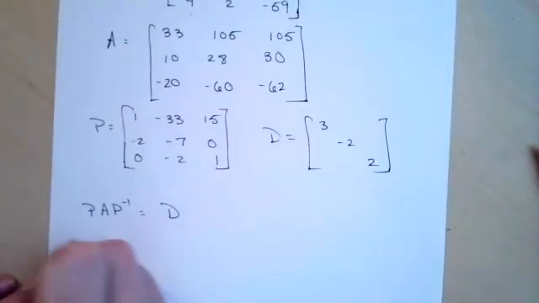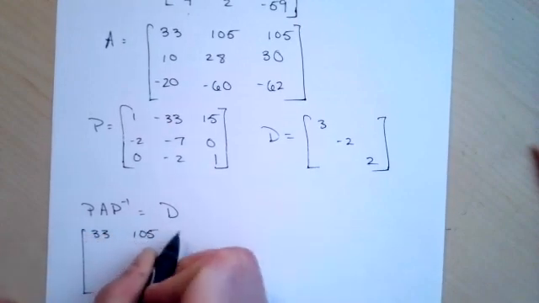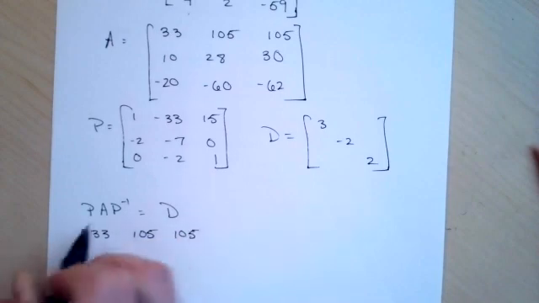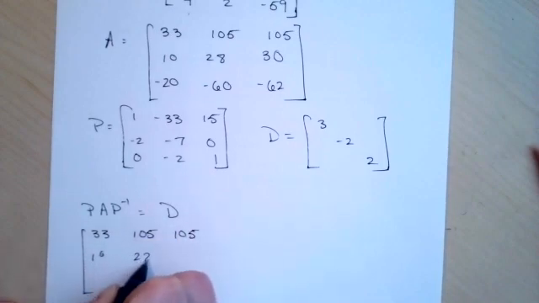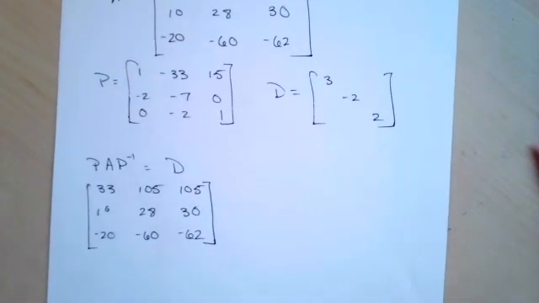If we want to take a look at A, unfortunately these numbers are not pretty. So let's just do 1, maybe 2, and I'll leave the rest to you to check.